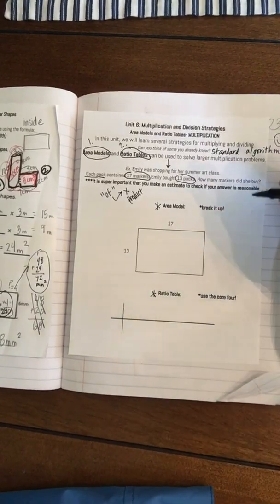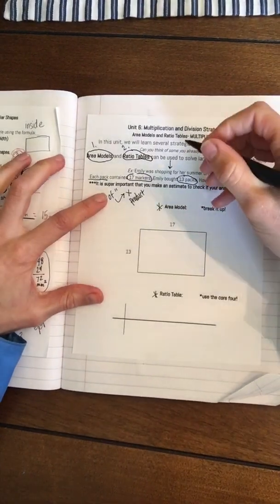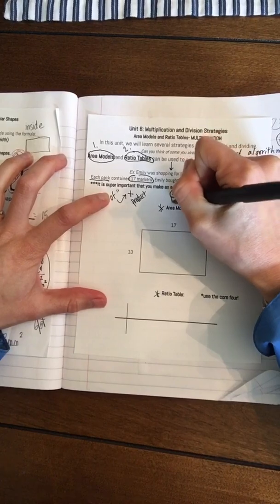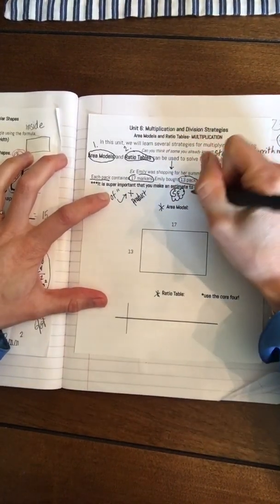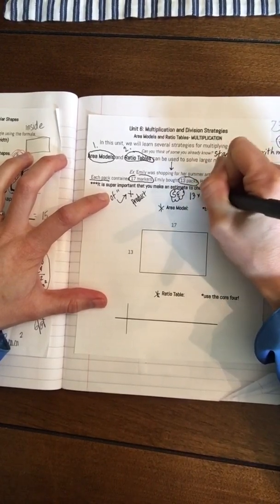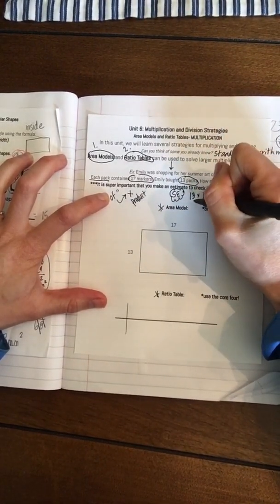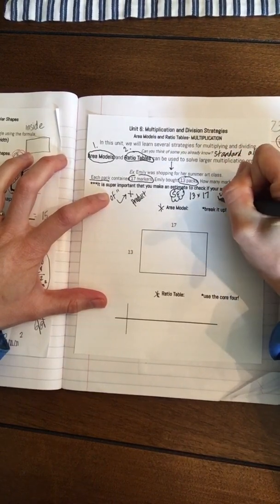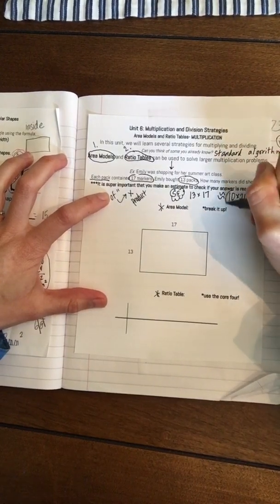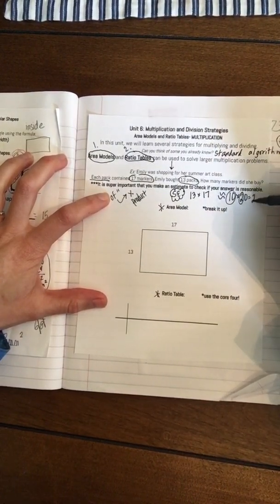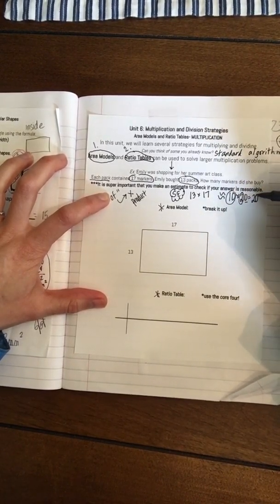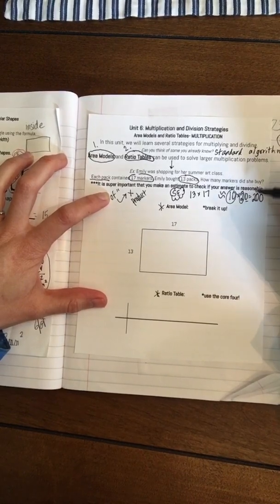Now, one thing I put here, I really want to try to get us in the habit of always making what I call an SE, the smart estimate, okay? So for this problem, we have 13 times 17 or 17 times 13. We can estimate that to be about 10 times 20. 10 times 2 is 20, with a 0, so about 200.